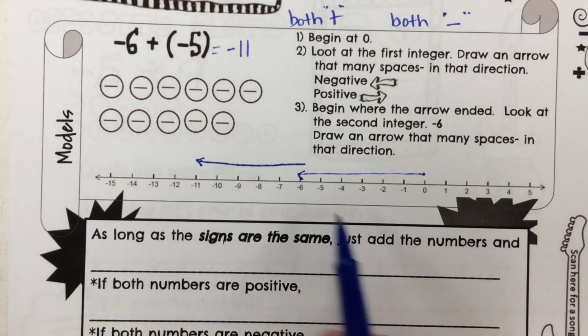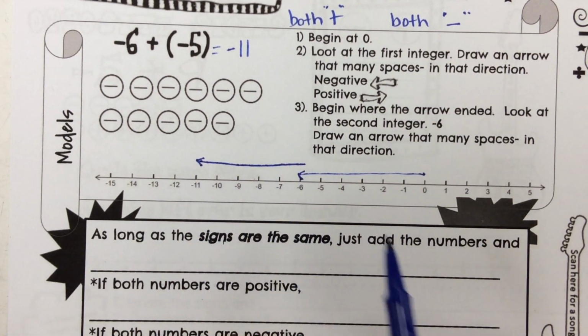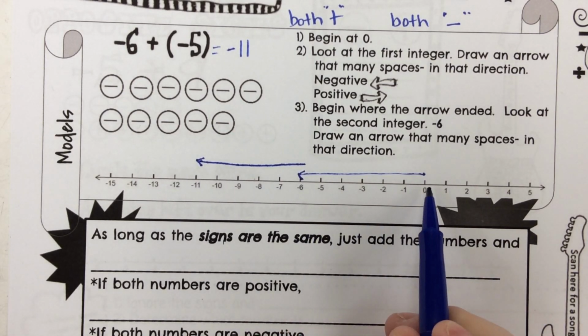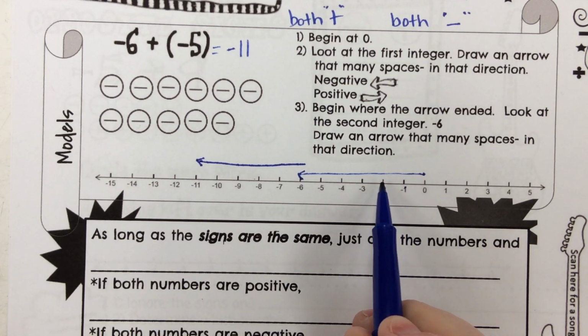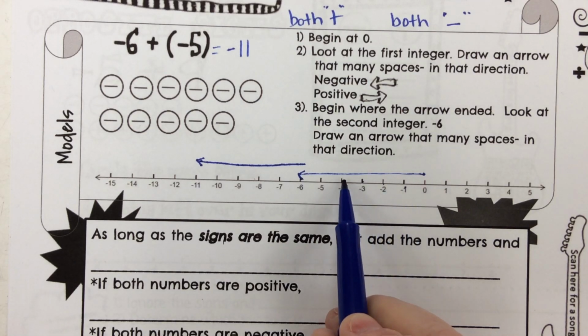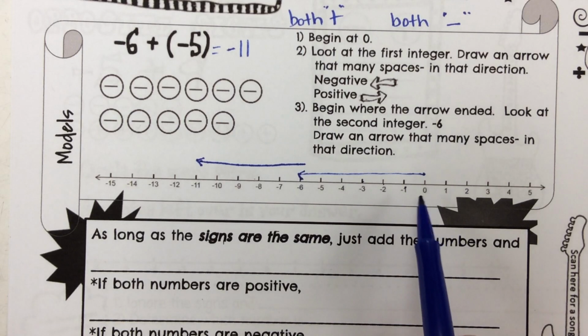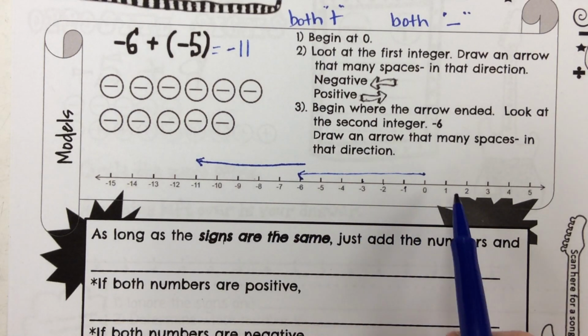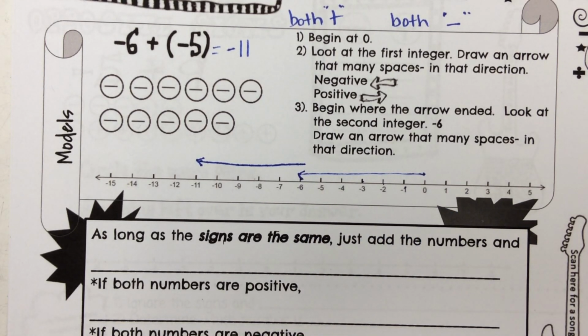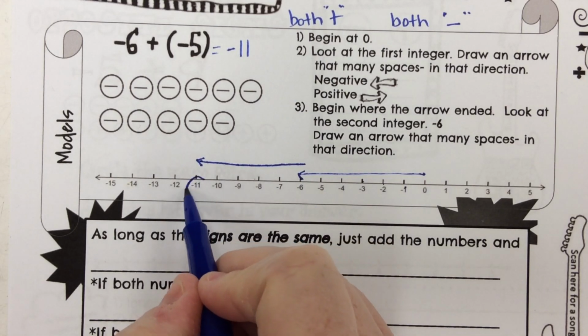Now, sometimes to find those, we can actually do little jumps. But remember, we're counting the spaces, not the lines. So if I'm counting these 6 spaces, I go, that's 1 space, 2, 3, 4, 5, 6 spaces. Even though it may be 7 little marks because we have one at the beginning, we're looking at spaces. And where we end up is our answer.